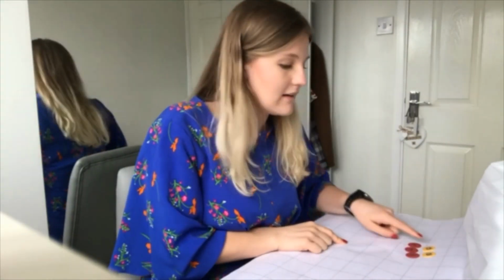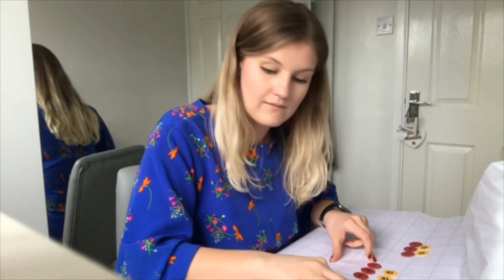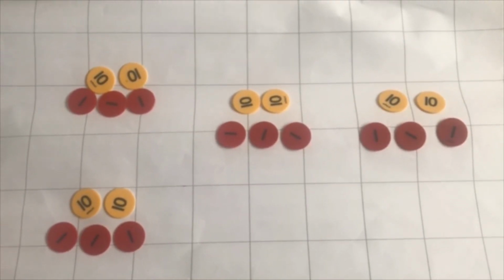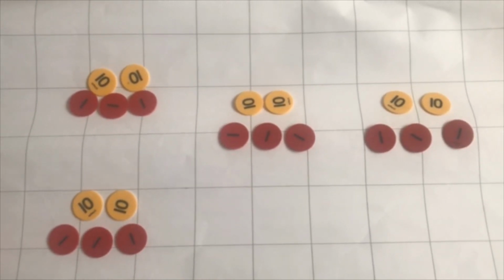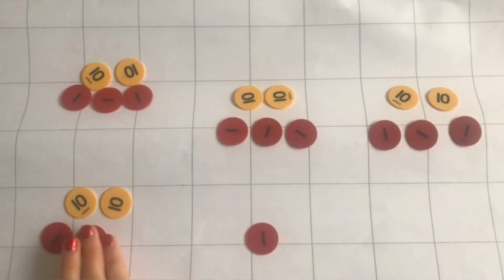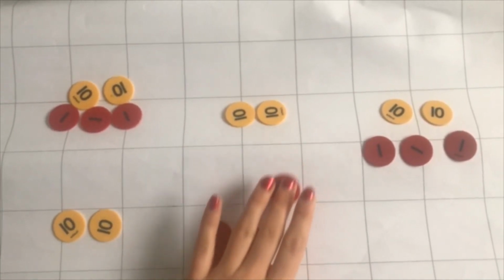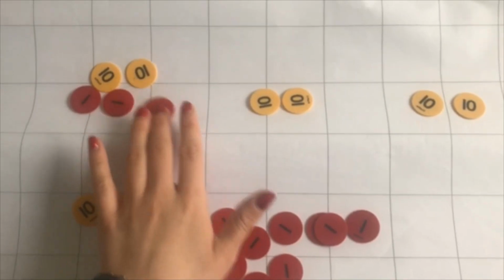Okay, I'm not sure if you can see here, 23, and I need 4 of those lots. Now you can see I've got 4 groups of 23. Now I need to count how many I've got in total. Remember, I always start with the ones. So I've got 1, 2, 3, 4, 5, 6, 7, 8, 9, 10.